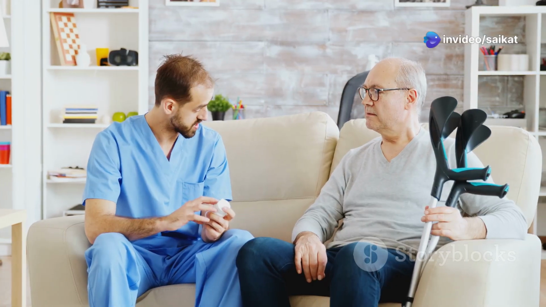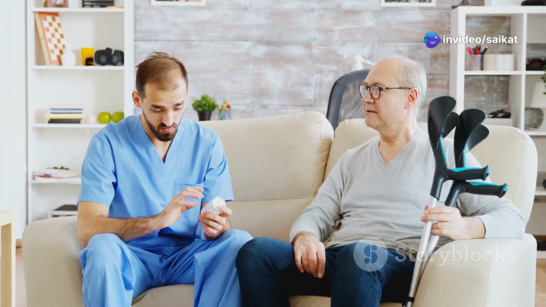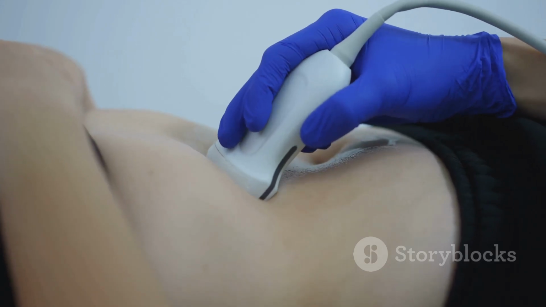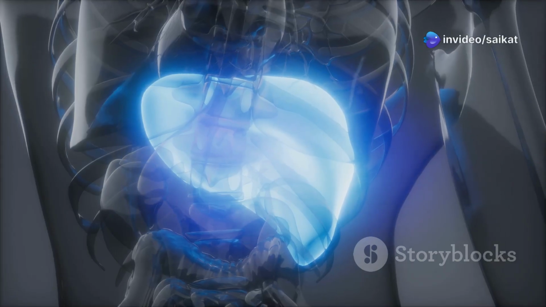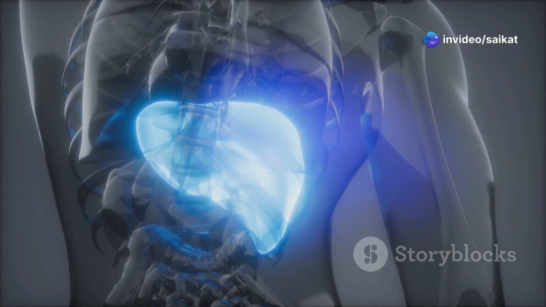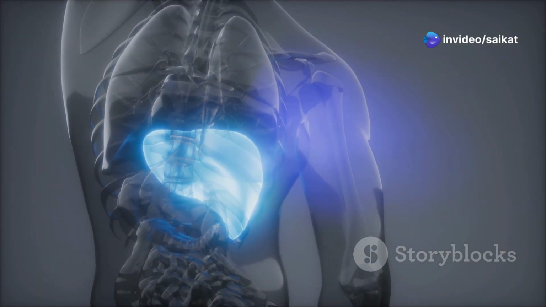For instance, infants and elderly individuals often have different drug metabolism rates compared to adults. Disease states. Certain diseases, particularly those affecting the liver or kidneys, can significantly alter drug pharmacokinetics. Liver disease, for example, can impair drug metabolism, leading to higher drug levels in the body.